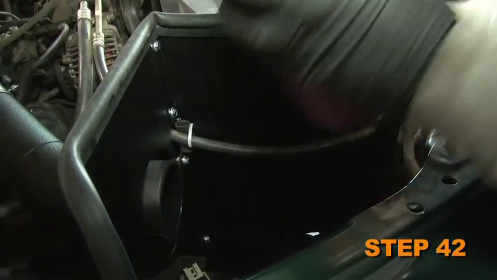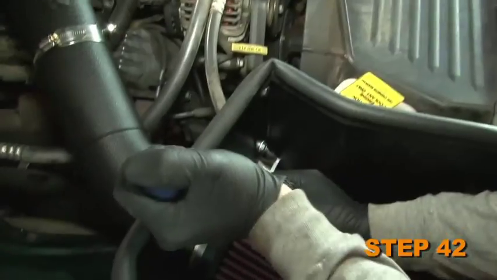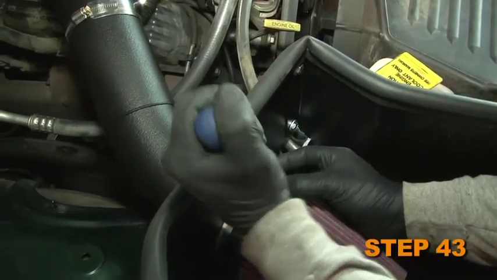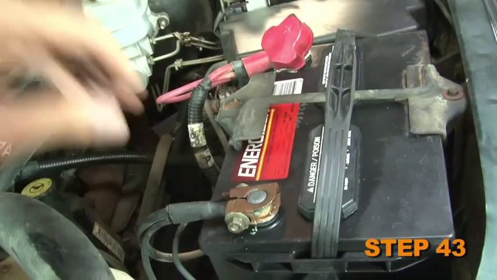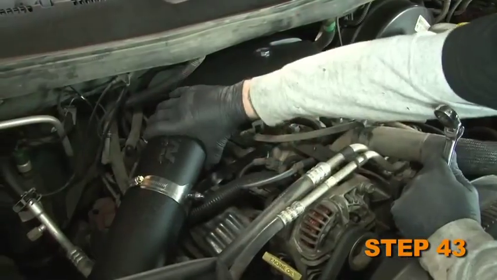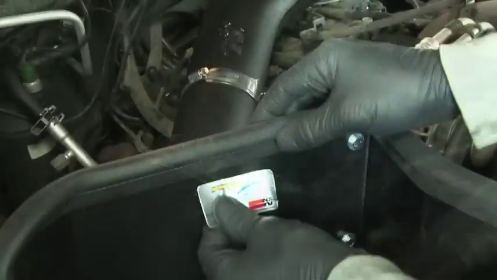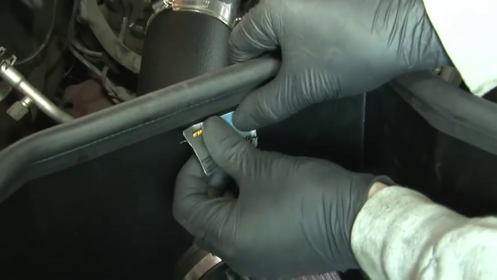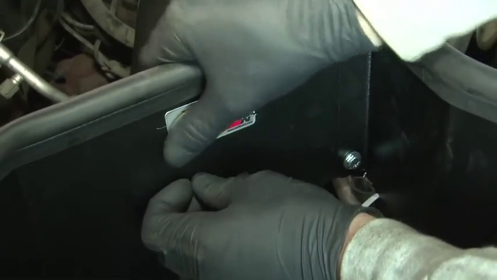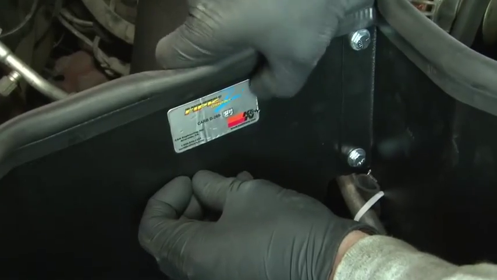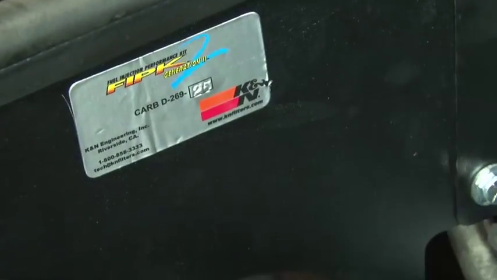Install the air filter element onto the intake tube and secure with a hose clamp. Reconnect the vehicle's negative battery cable. Double check to make sure everything is tight and properly positioned before starting the vehicle. The included CARB exemption sticker must be visible under the hood so that an emissions inspector can see it when the vehicle is required to be tested for emissions.